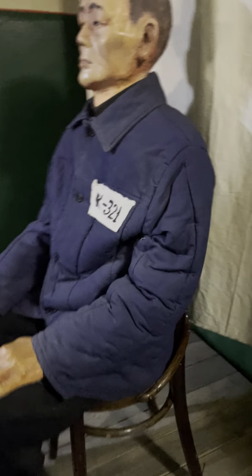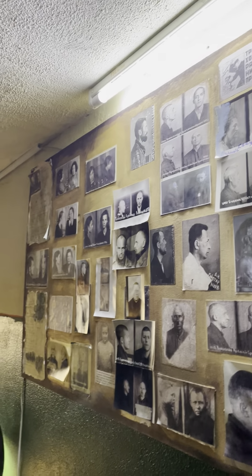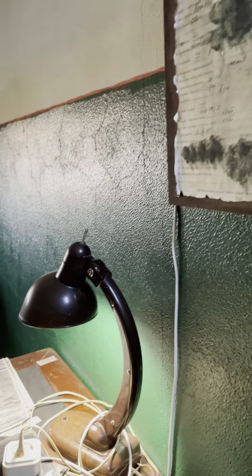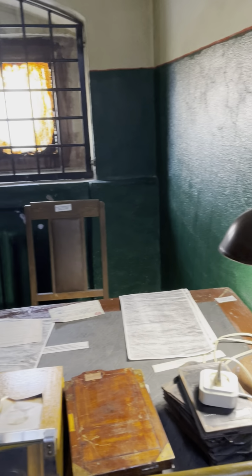And a room for photography and fingerprinting. In such rooms, workers of Gulag took a photo of the prisoners and opened the personal files. Here you will see just copies of the photos of the prisoners, and the youngest prisoner in Gulag was a German girl. She was 5 years old when she was sent here. There is her photo.